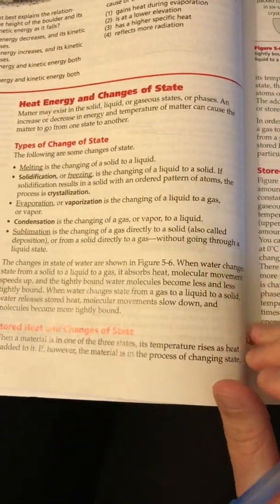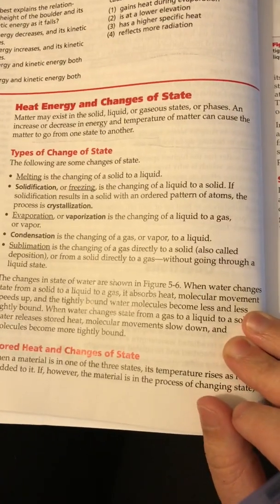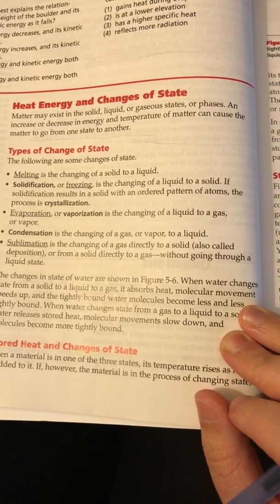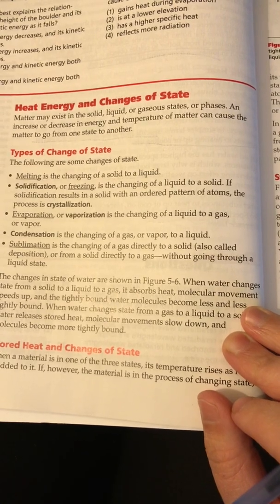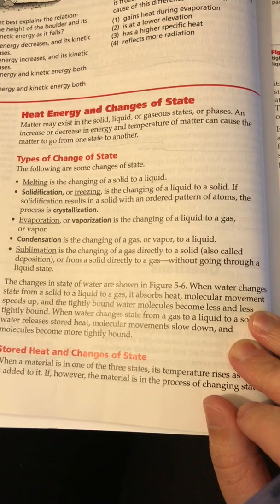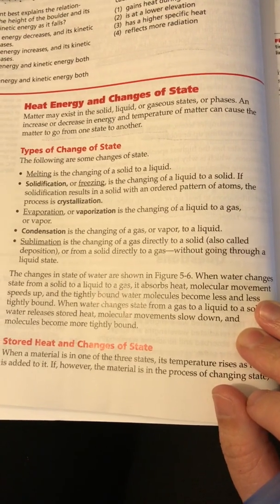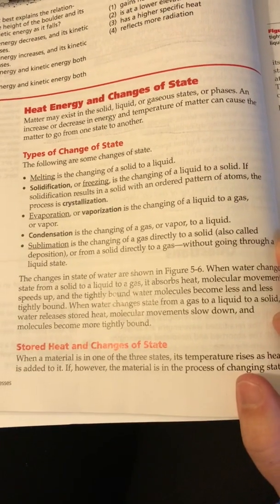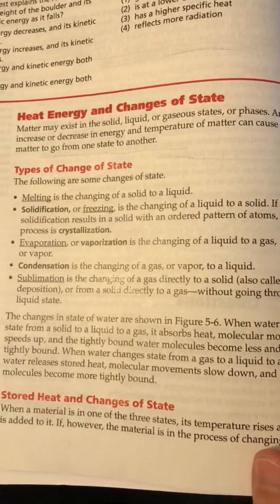Heat, energy, and changes of state. Matter may exist in the solid, liquid, or gaseous states or phases. An increase or decrease in energy and temperature of matter can cause the matter to go from one state to another. Types of change of state. The following are some changes of state.